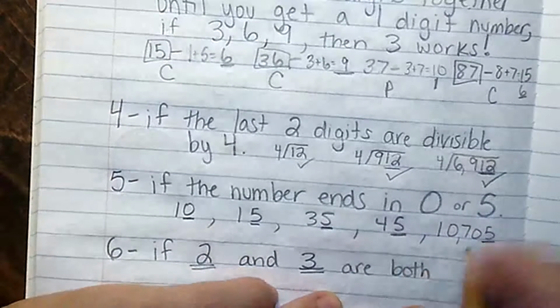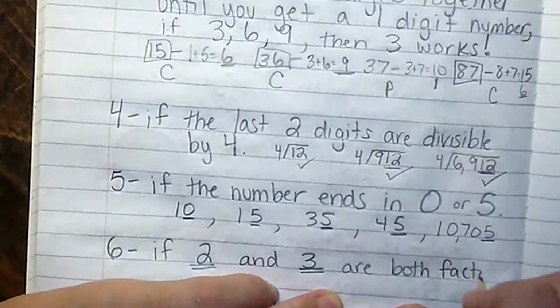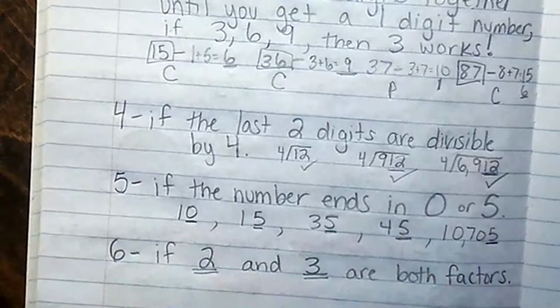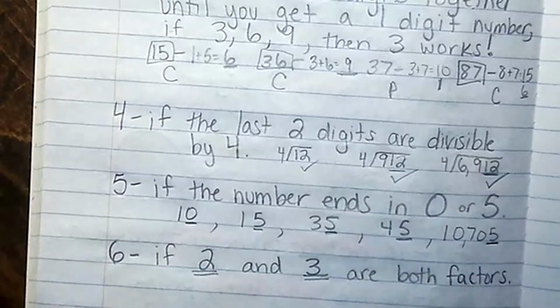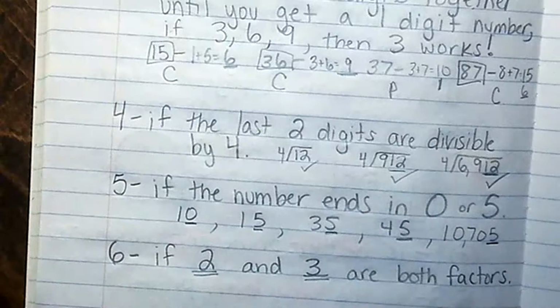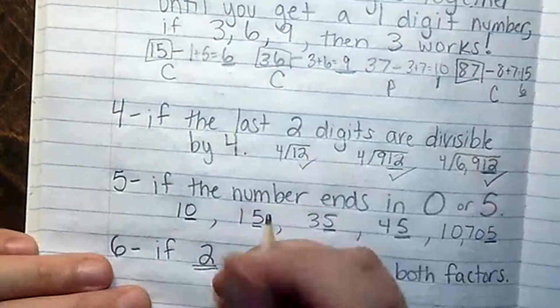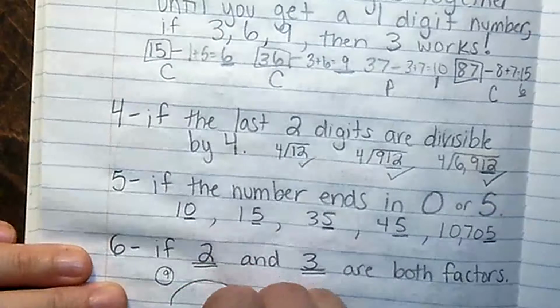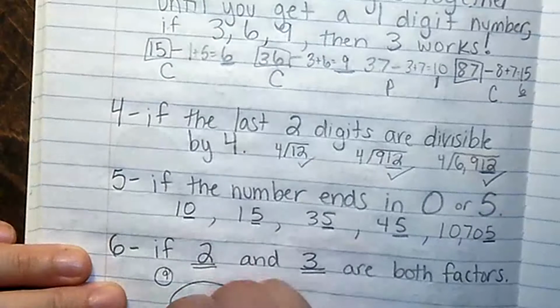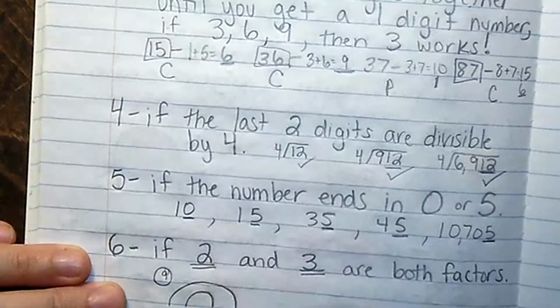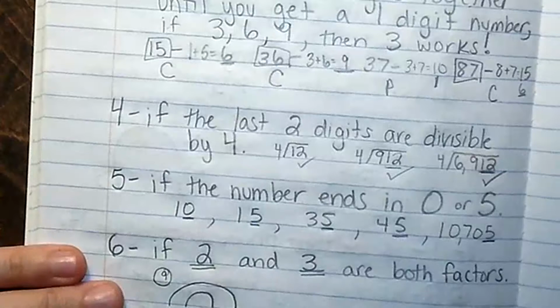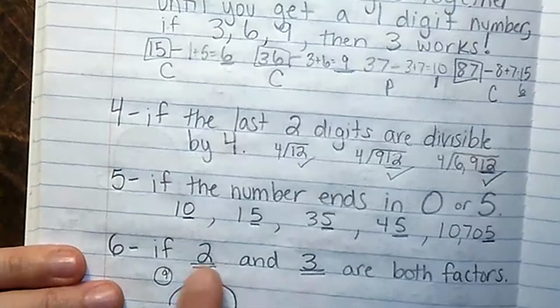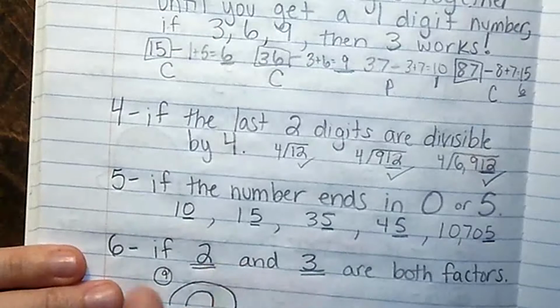So if you've tested your rainbow and you've got 2 and 3 in the rainbow, then you know you're going to automatically have 6. I'll give you an example of that one. If I had the number 9 and I made my rainbow, I'd have 1 times 9 and 3 times 3. So I see 3, but do I have 2? No. And since I don't have 2 and 3, 6 won't work.